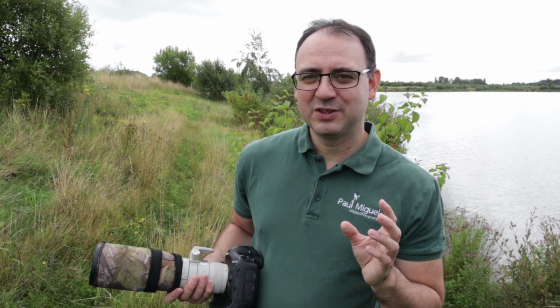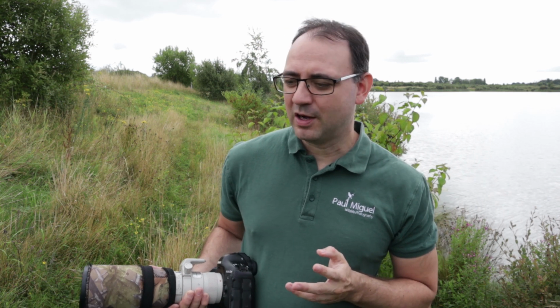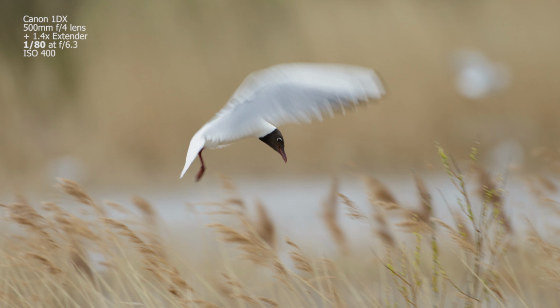Another really good situation and one to experiment with is birds hovering. So if you think about birds hovering, their head is already staying very still, but the wings are moving. So you can do some really good stuff with this. Here's a shot I took of a black-headed gull, and this one is taken at 1/80th of a second. So my plan here was to try and get the head relatively sharp. It's not pin sharp, but it's pretty close. But I wanted to really blur the wings. I didn't want to do it too excessively. So here I've gone for 1/80th, and that's given quite a nice wing blur.